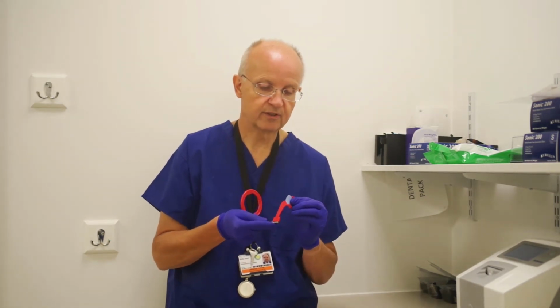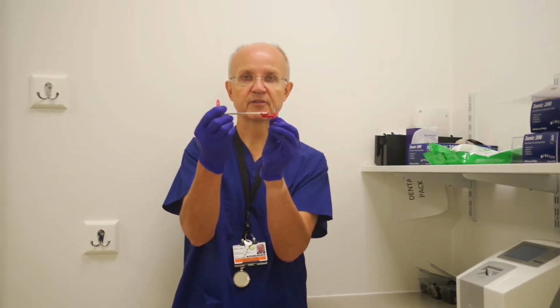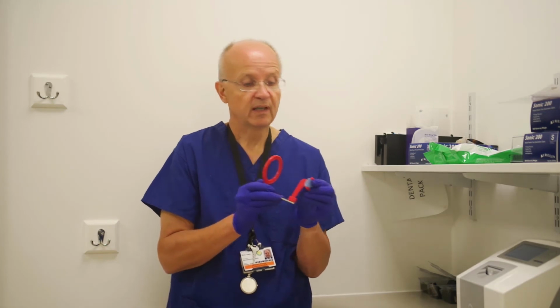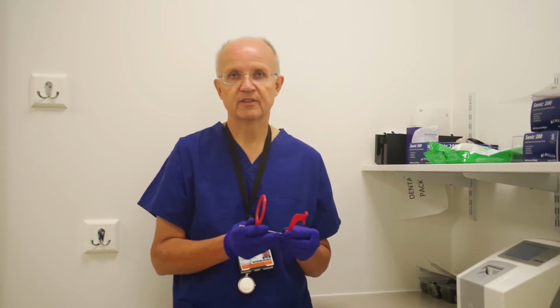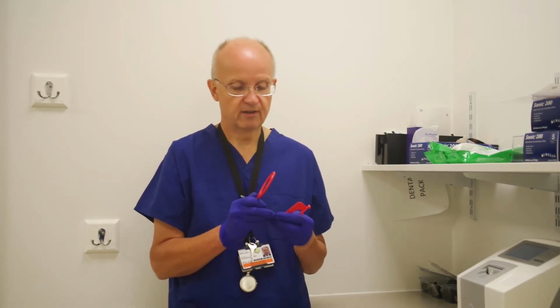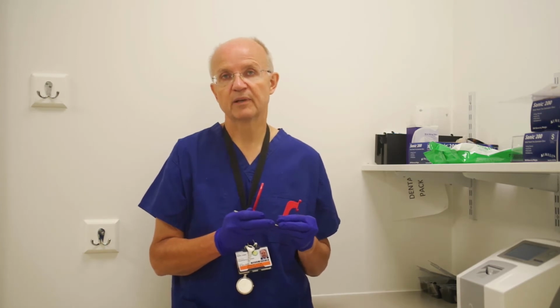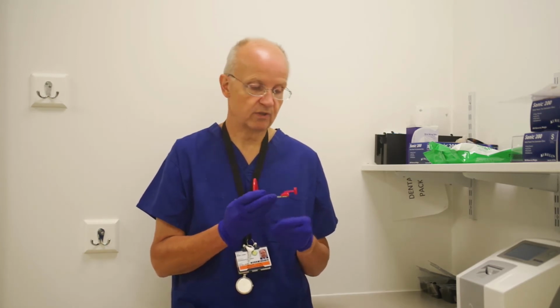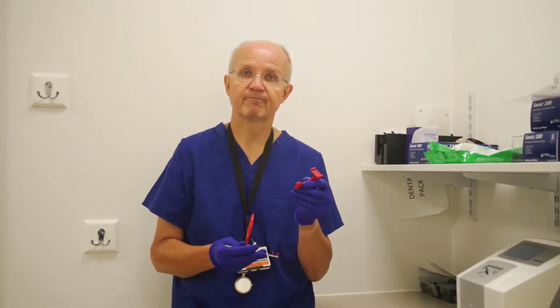I've got one for a size 0 here, but you can see that it's just very, very slightly different. And again, when you open up your packet, setting up for a bite wing, just make sure that you've got the correct one. The one that you're going to be using most of the time is the horizontal bite wing, and you'll be using them for both adults and children, so make sure you've got the right size and it is going in the horizontal direction.